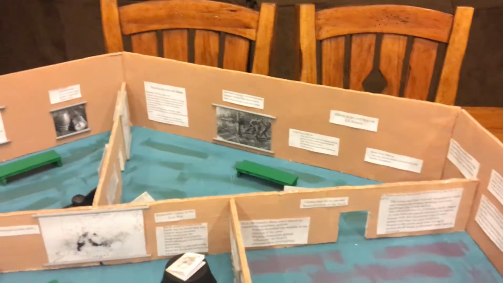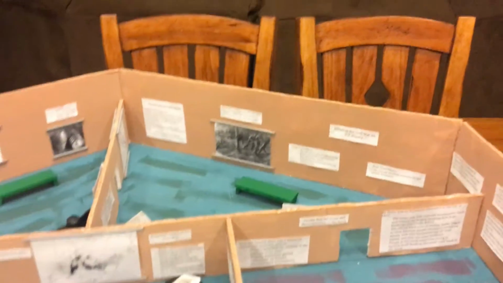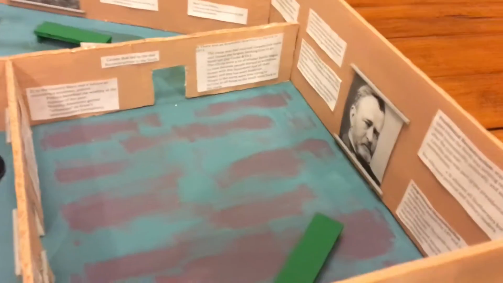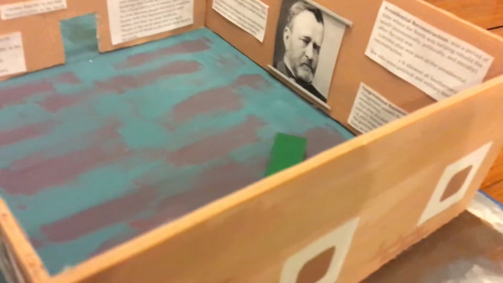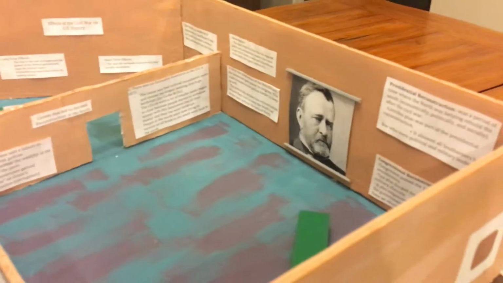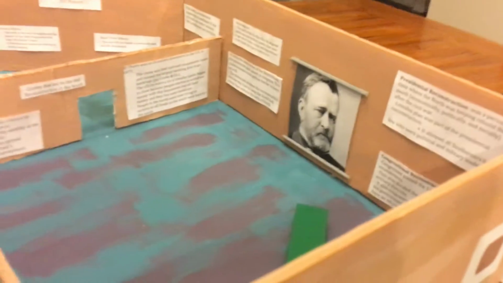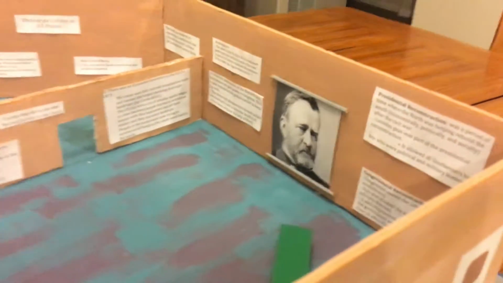So the most important are Reconstruction and the ending of the Civil War. Reconstruction was important because it led to what is now the U.S. This is because the presidential Reconstruction did not allow political and military leaders of the South to become part of the Union anymore.